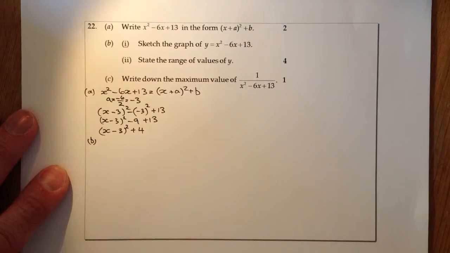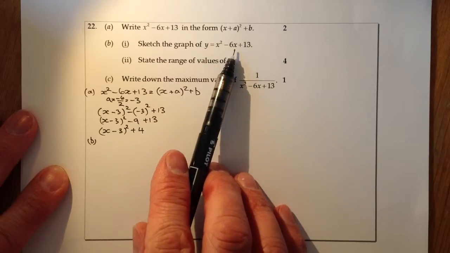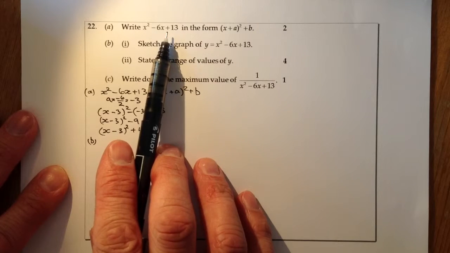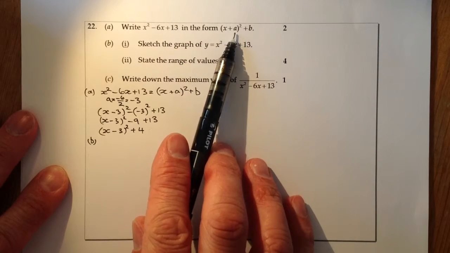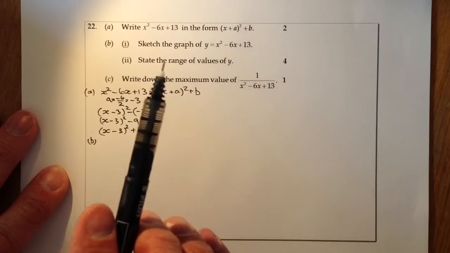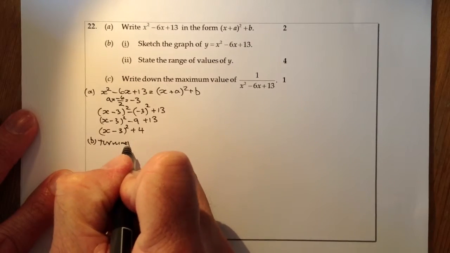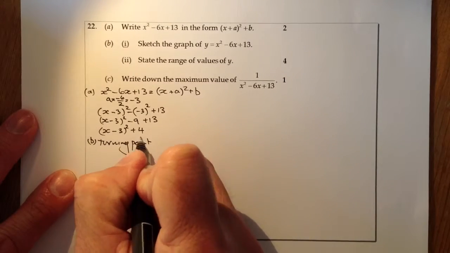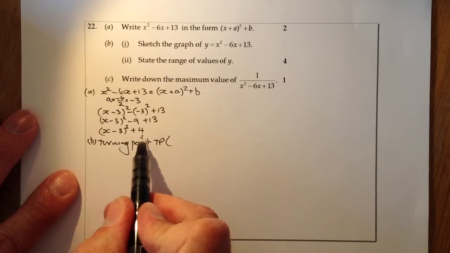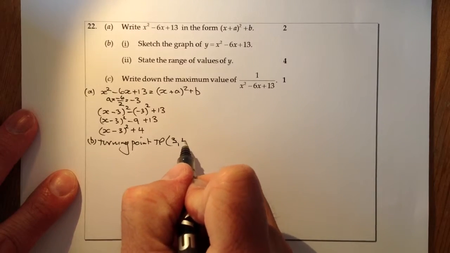Right, let's move on to part B. Sketch the graph of x squared minus 6x plus 13. Putting it into that form helps me out, because I can take the turning point straight from there. So the turning point: remember when we look at it in this form, it's the opposite of that one. So it's going to be 3 and 4.